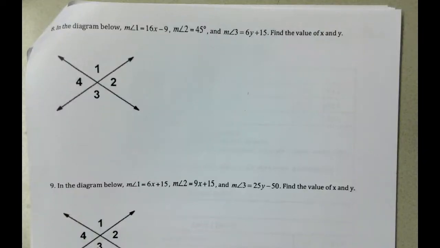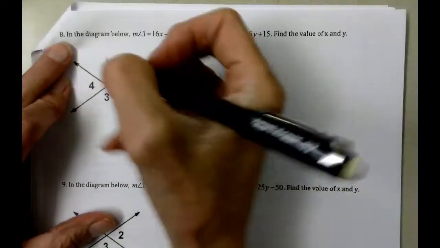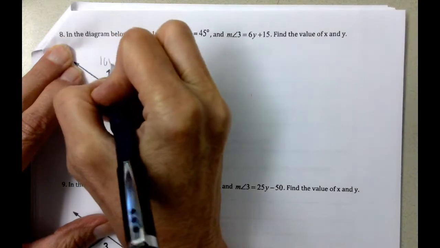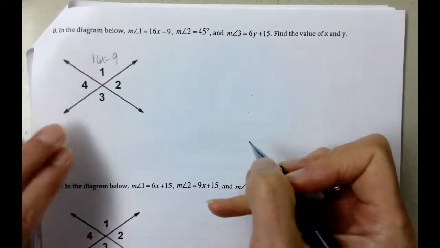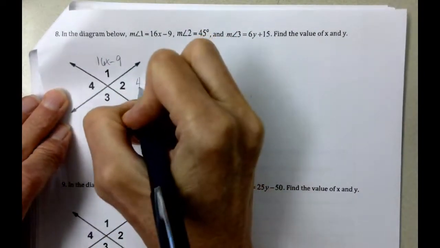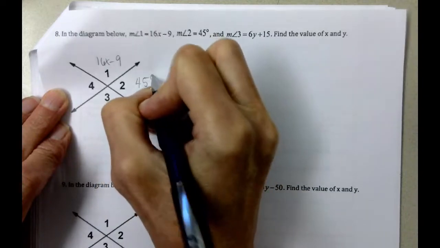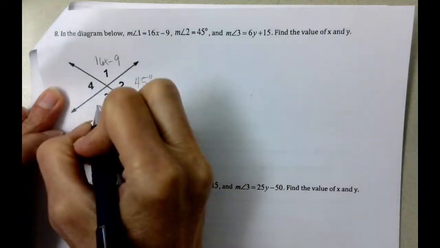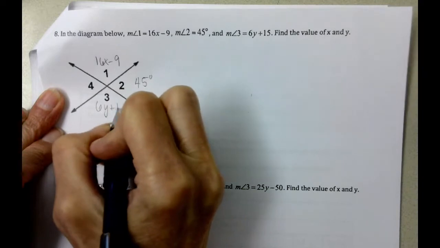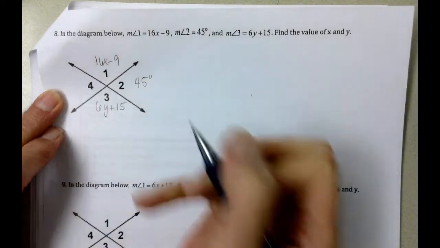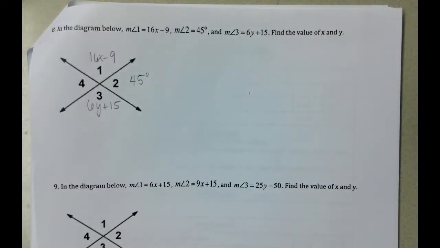In the diagram below, the measure of angle 1 is 16x minus 9. The measure of angle 2 is 45. The measure of angle 3 is 6y plus 15. And we want to find the values of x and y.